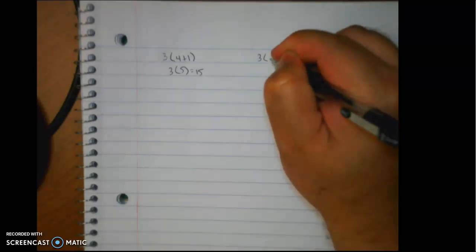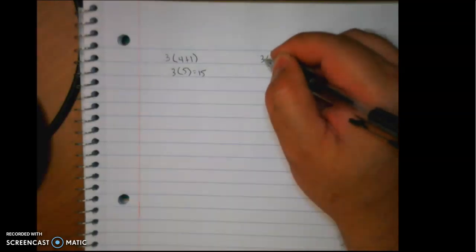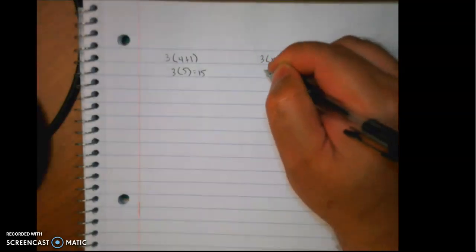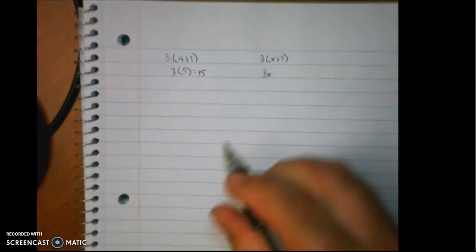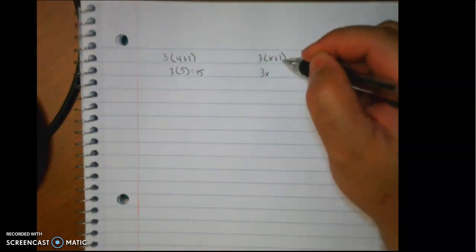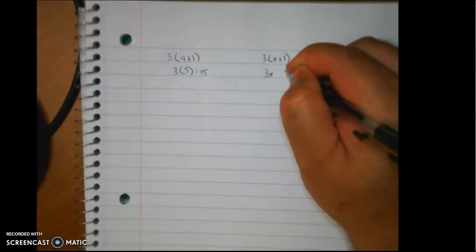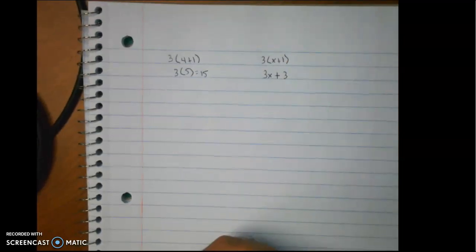So 3 times x plus 1. And we don't know what that x is. So in this case, we're going to have to solve it by doing the first term 3 times the first term in the parentheses. 3 times x is 3x. And then we're going to have to do the next term, 3 times 1, because that's the second term. 3. And there's a plus in the middle, so it becomes 3x plus 3.